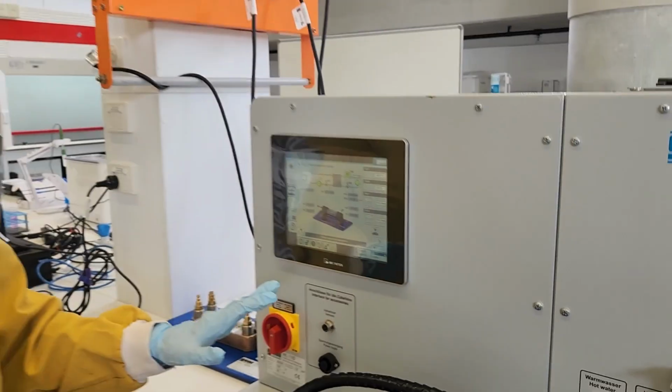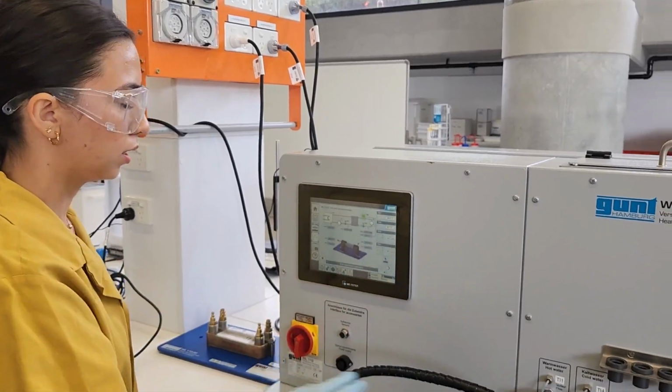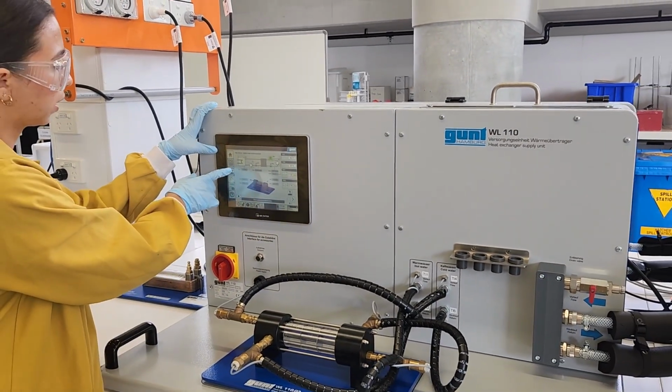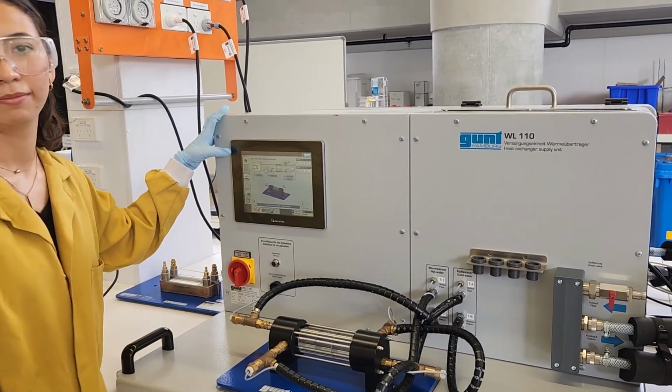If you want to change the flow configuration again, just turn the pumps off, disconnect everything, and just go back to the other screen, change it here, and follow the arrows. Good luck.